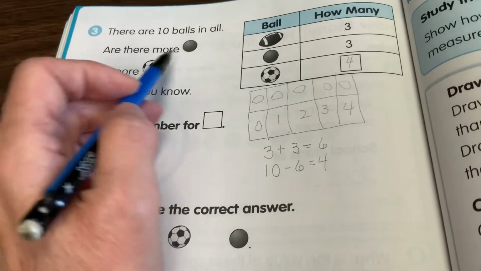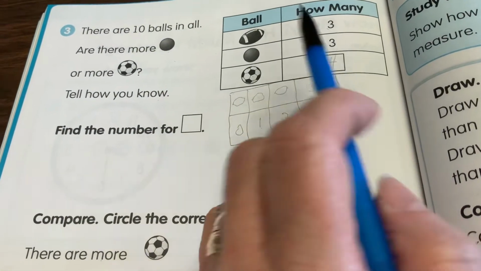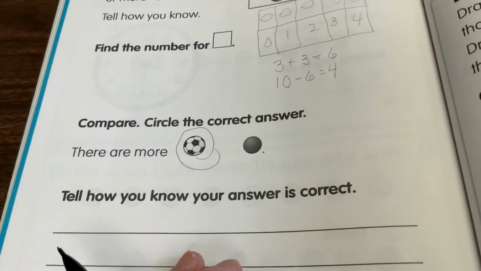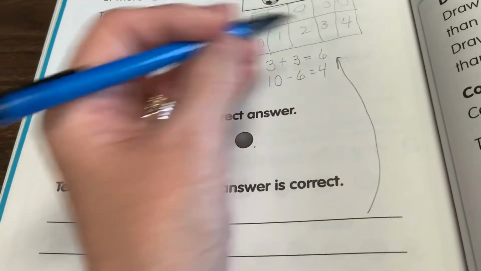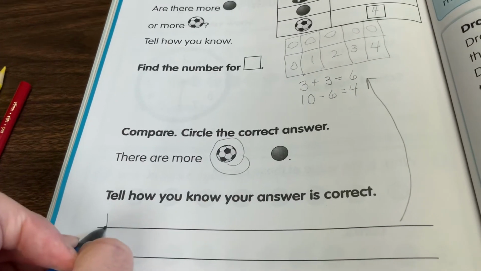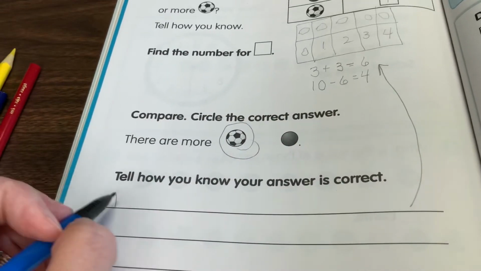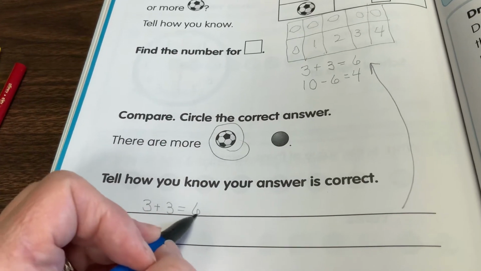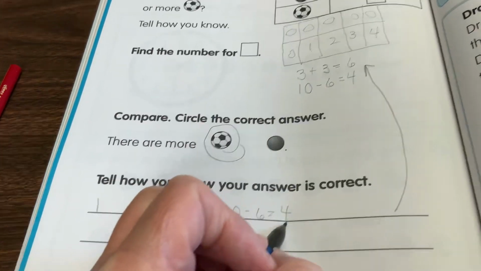So it asked, are there more regular balls or more soccer balls? So regular balls there's 3, soccer balls are 4, so there are more soccer balls. Tell how you know your answer is correct. Well, I just drew it right up here. Or if I want to put it in words, I would say, now in math, words are number sentences. So we could just put 3 plus 3 equals 6. And 10 take away 6 equals 4. Okay?